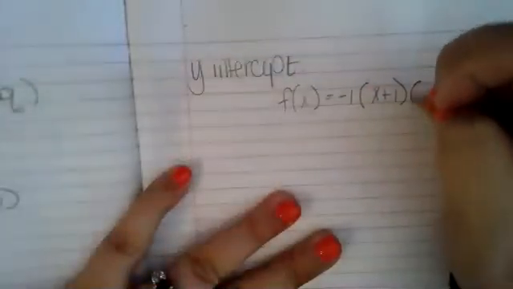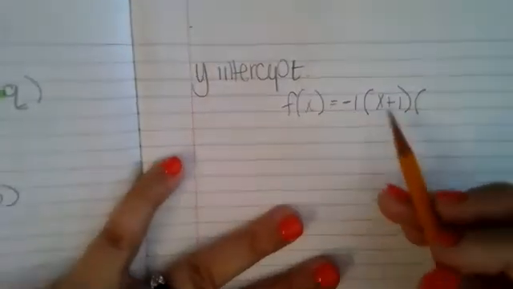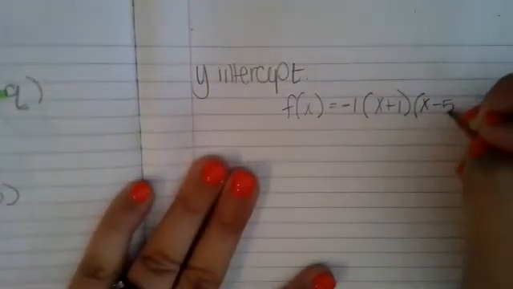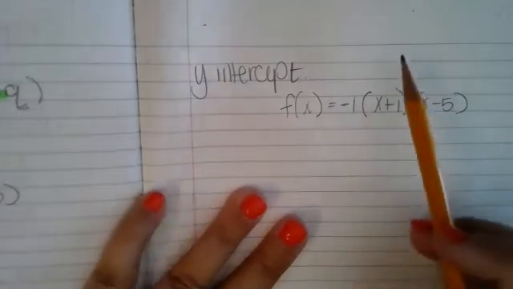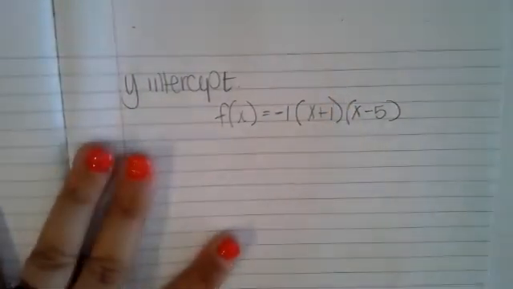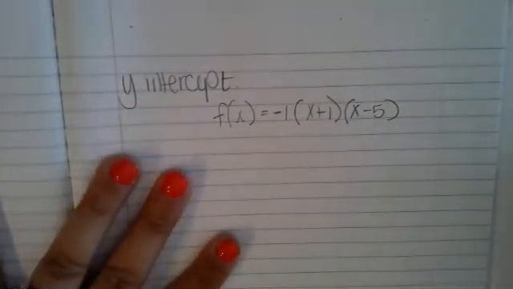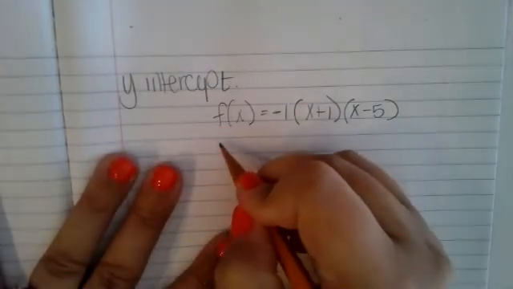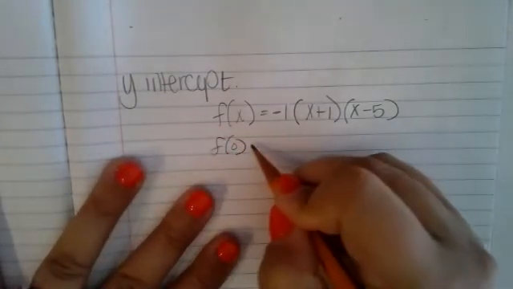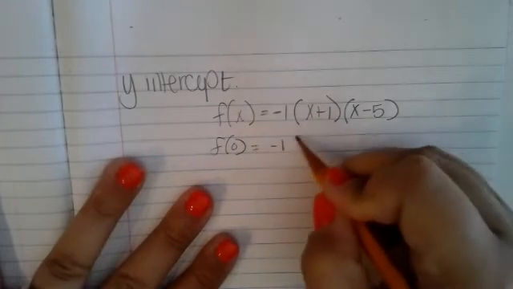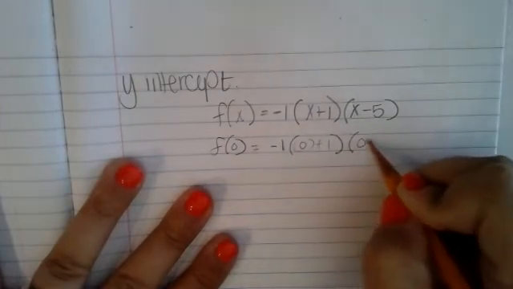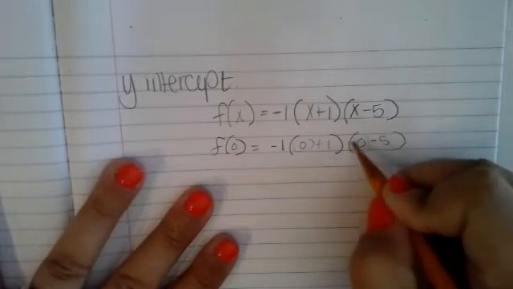You don't need to write this as a -1. I'm just doing that for note-taking purposes, just so you know. So here I am back at my factored form, and I'm going to substitute 0 for x in order to figure out what my y-intercept is. So f of 0 equals -1 times 0 plus 1 times 0 minus 5.